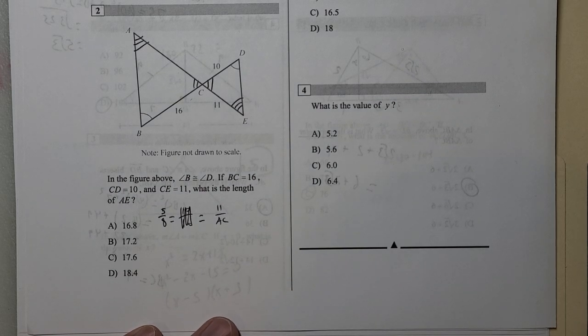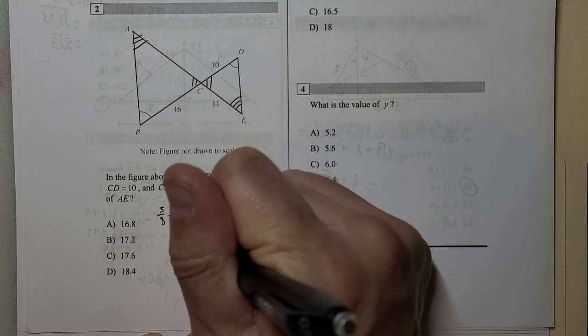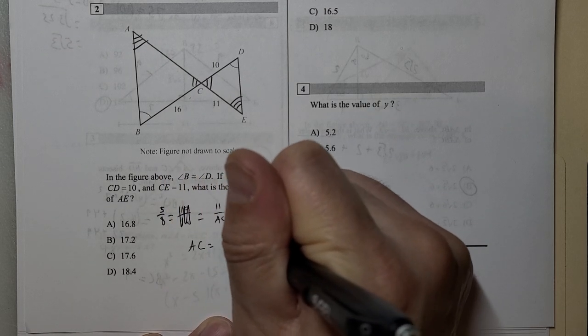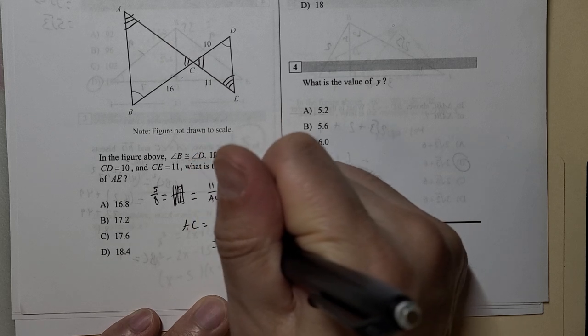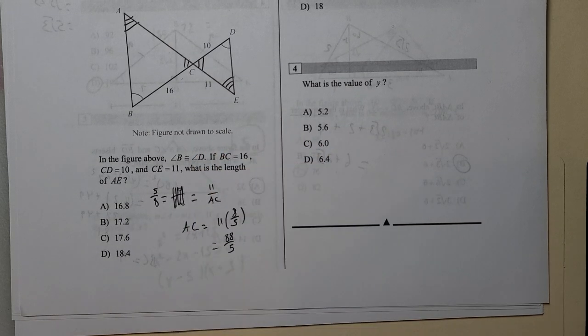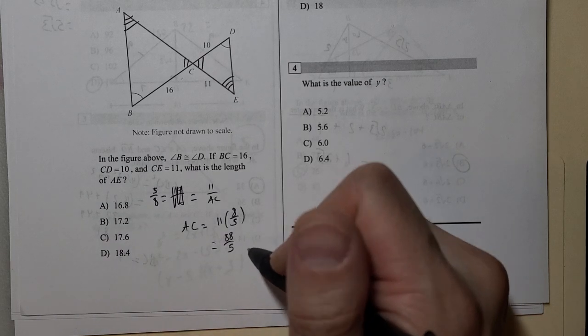So, am I on the right track? Yes, because it's a decimal. So AC is 11 times 8 over 5, which is 88 over 5. Okay, if we're not allowed to calculate it, which one is it?